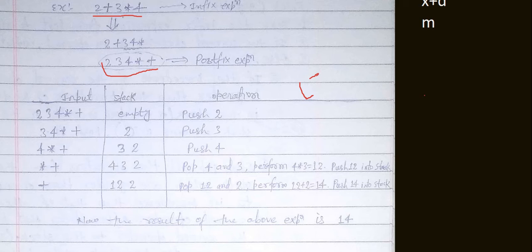What is the full form of LIFO? LIFO means last in, first out. It means the element which is pushed in last will pop out first.